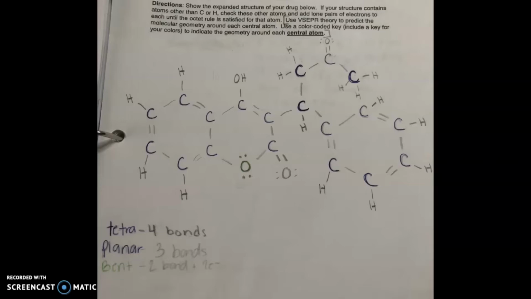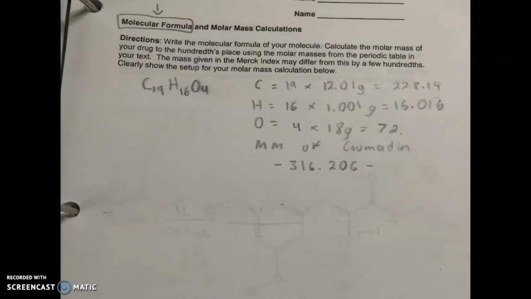Overall, the VSEPR theory isn't that bad, you just have to know the different bond angles and what they add up to. So, from what we know, the tetrahedral adds up to 109 degrees and the trigonal planar adds up to 120 degrees. It's pretty easy to identify once you get the hang of it. This was probably the easiest part for me out of all the molecular portfolio.